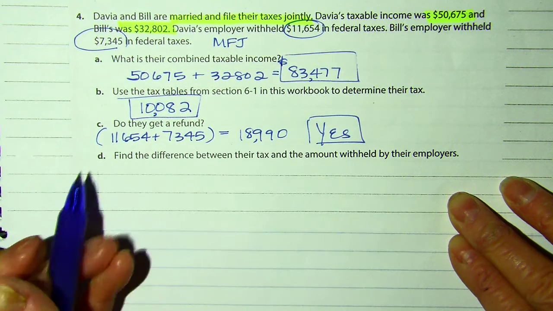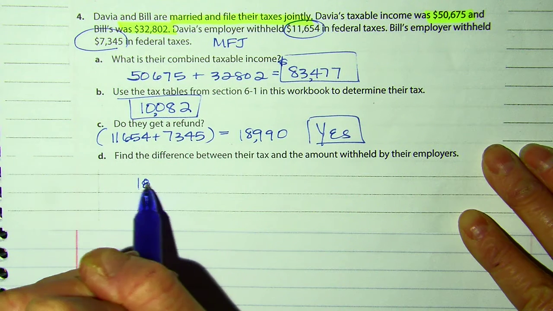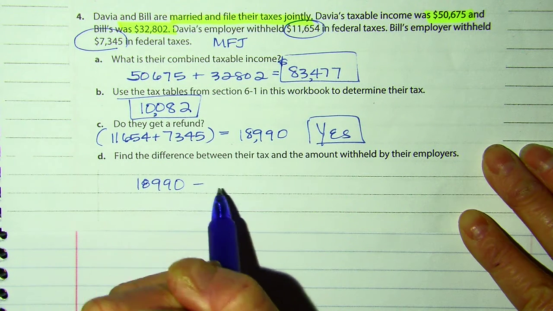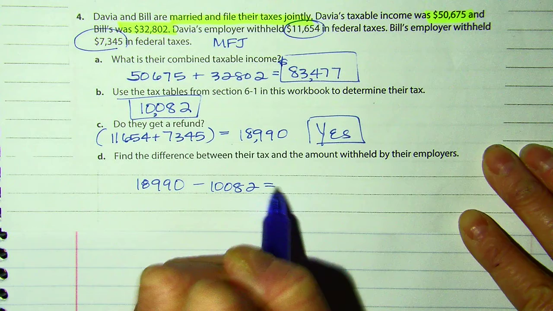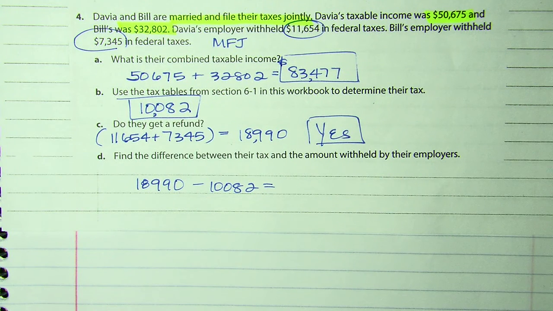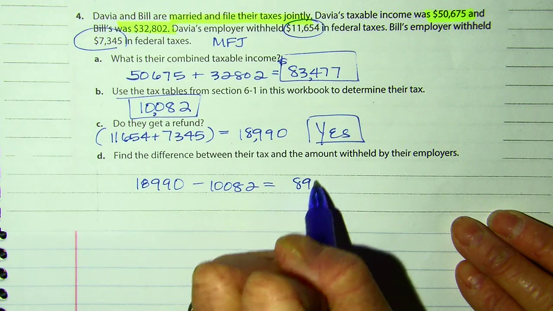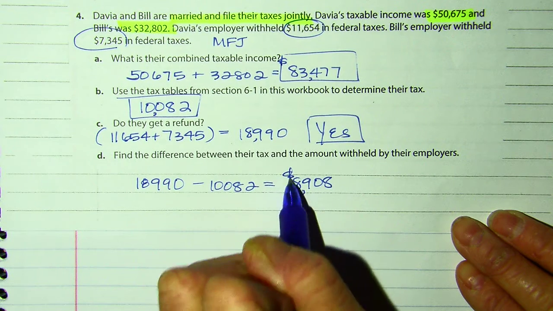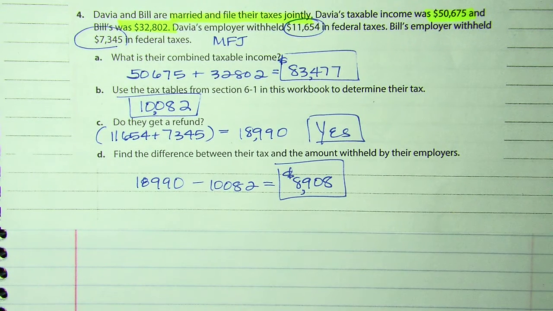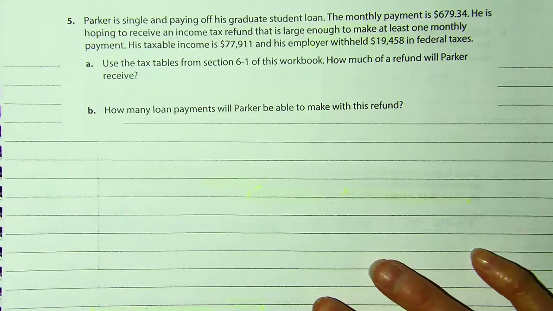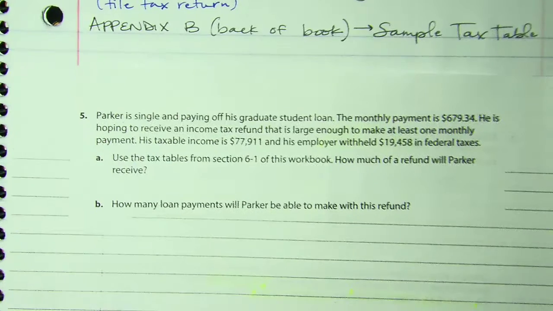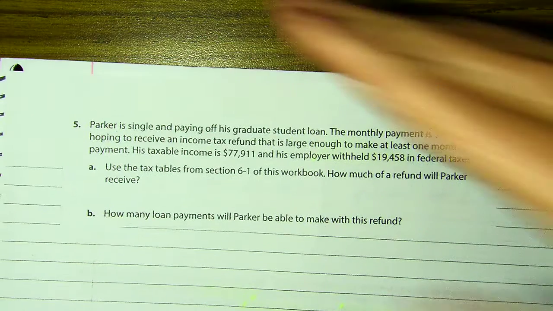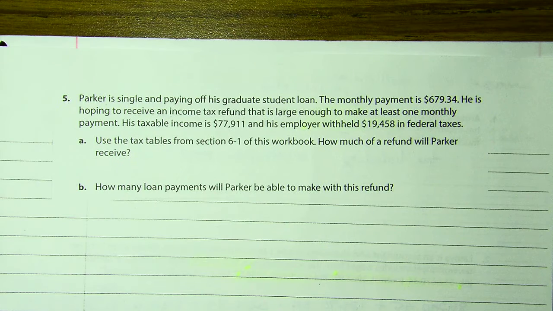In Part D, they want us to calculate that refund. So $18,990 minus the actual amount owed. And they get a refund of $8,908. That is a really huge refund. That is awesome. Number 5, last one. It's a short section because it's basic addition and subtraction.